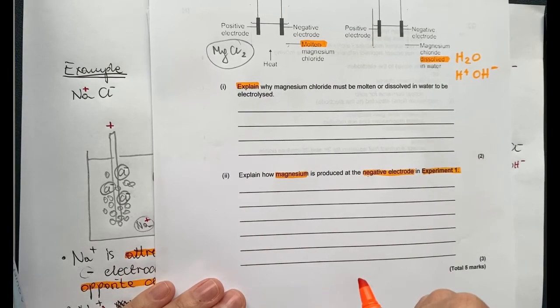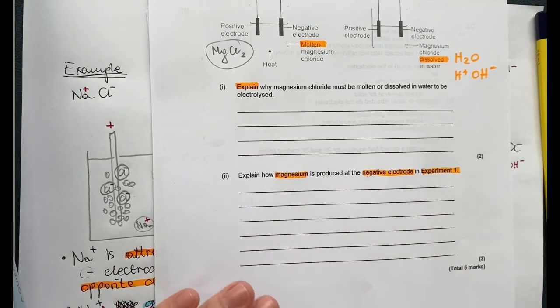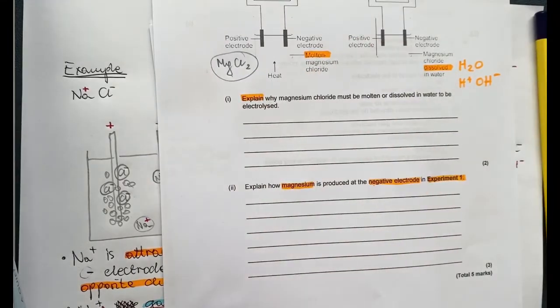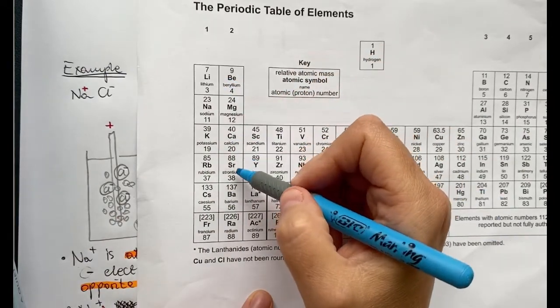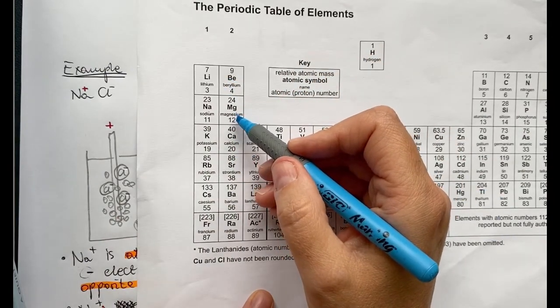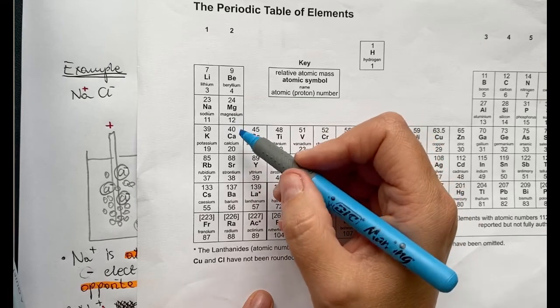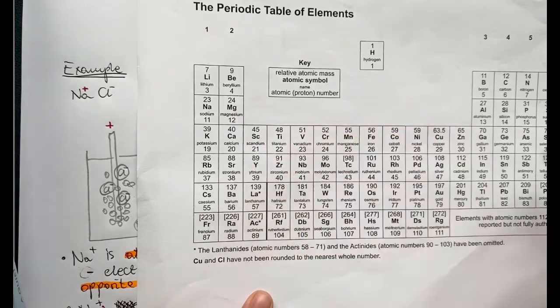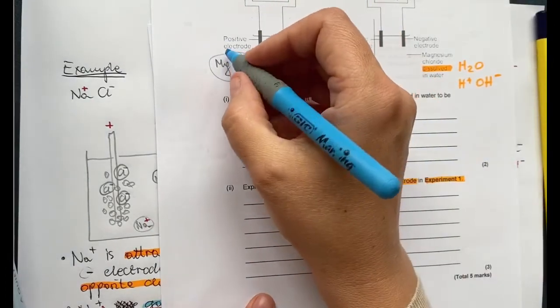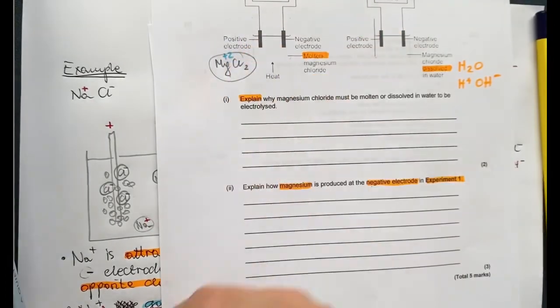You have to think about this. A little hint: magnesium is in group 2, so we'll have 2 electrons on that shell. So magnesium will lose or gain those electrons? Well, it will lose electrons, so it will be a positive ion. A bit of a hint: it's a positive ion, so it's 2+.